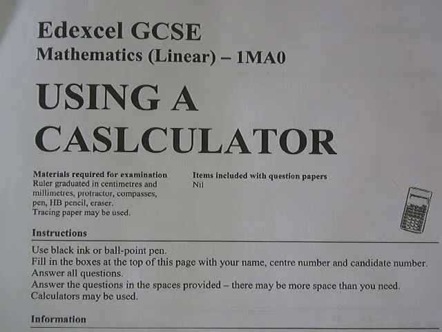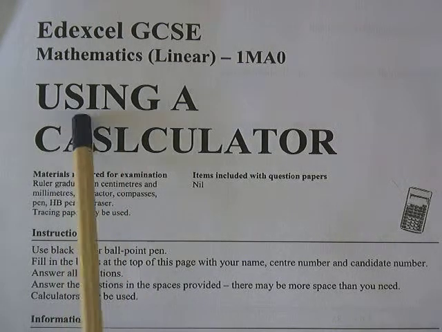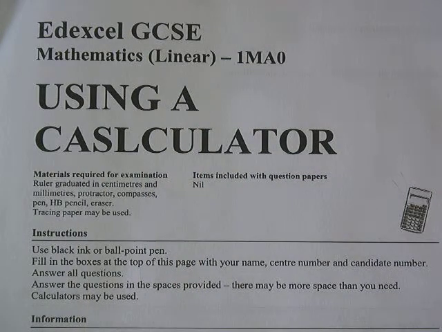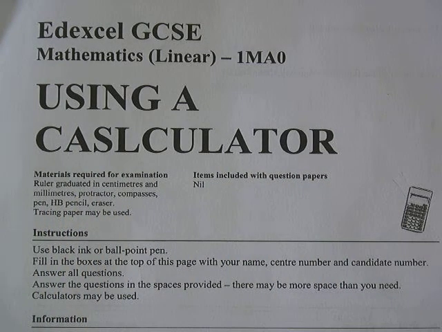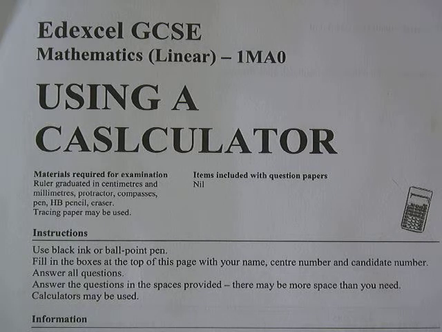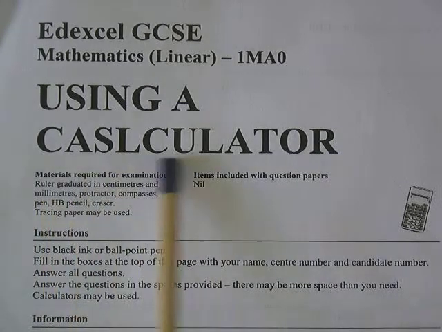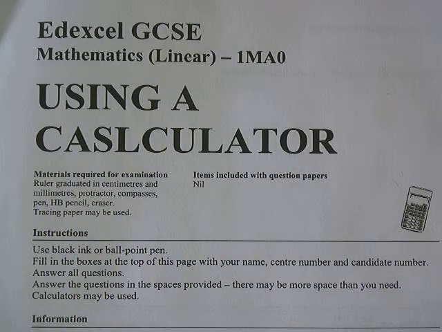Now we're going to actually start the revision with going through the Using Our Calculator booklet. Now it's important to see that the maths department intentionally have spelt calculator wrong. Reason for this being that literacy is very important within the new spec GCSE examination questions, so I suggest that you learn how to spell calculator before actually even attempting this booklet.